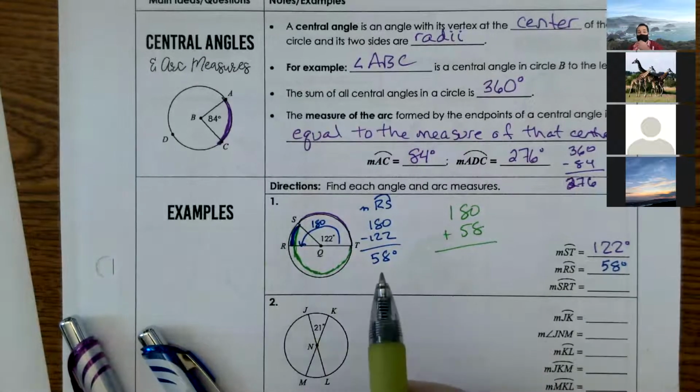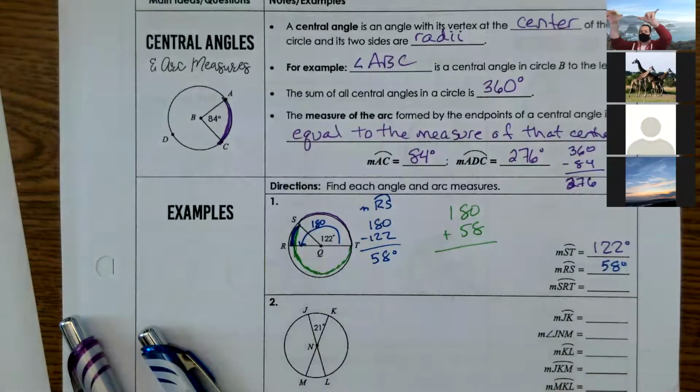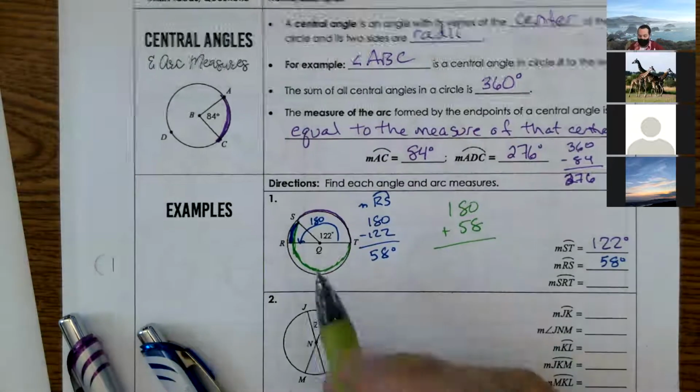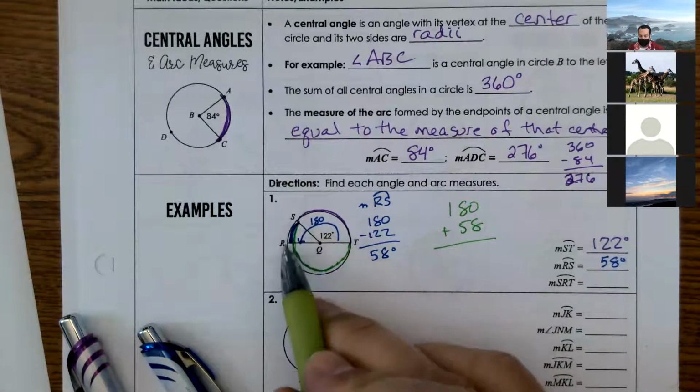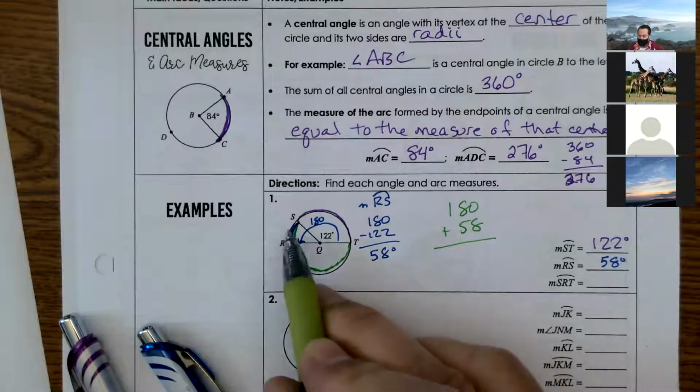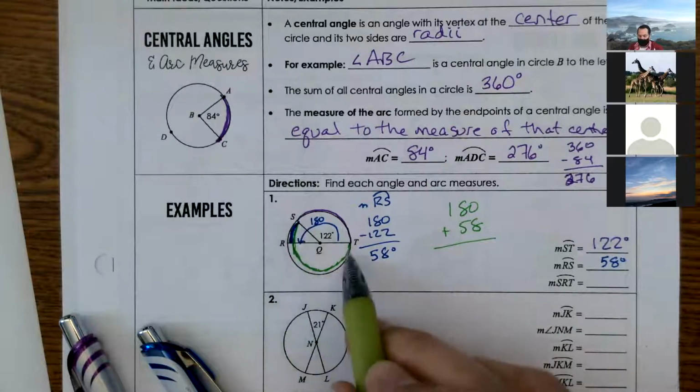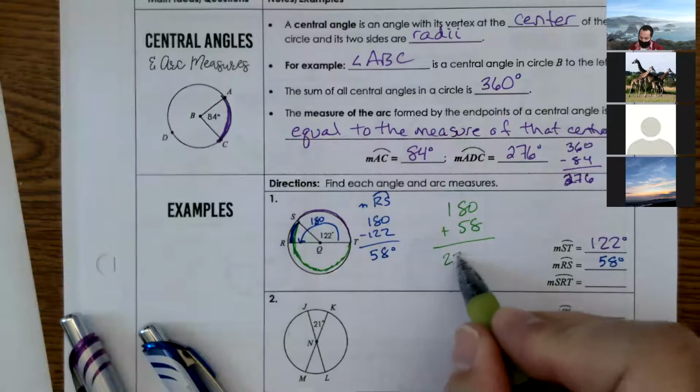We did it with segments, right? We talked about the segment addition postulate. If you put 2 segments together, they make a longer one. Or if we did it with angles, if you put 2 angles next to each other as adjacent angles, their measures add up. And the same is true of these central angles and the arc measures. So SRT is the combination of SR and RT. So it'd be 58 plus 180, which is 238.